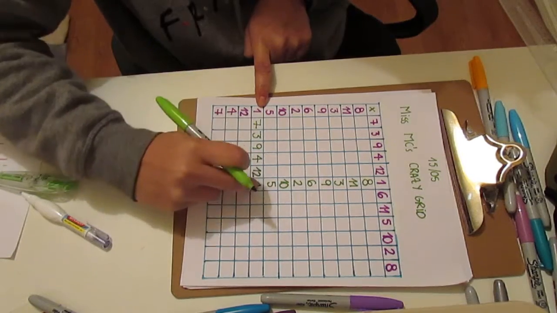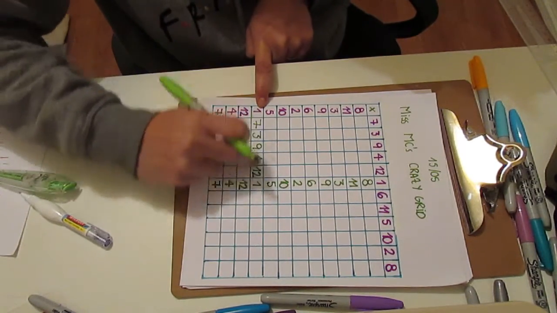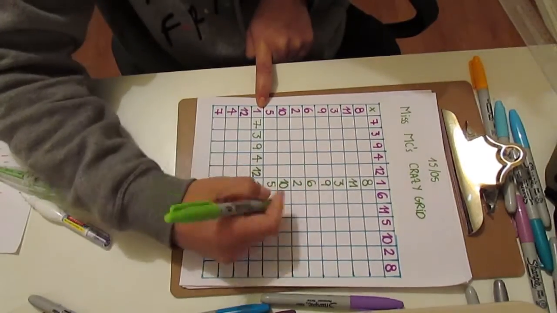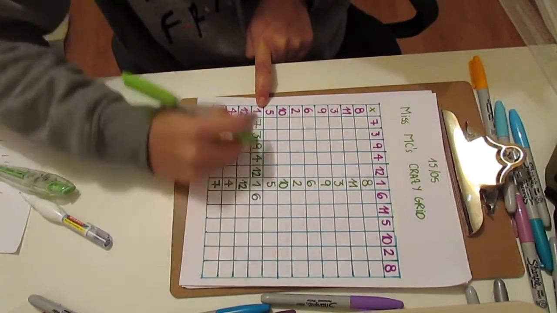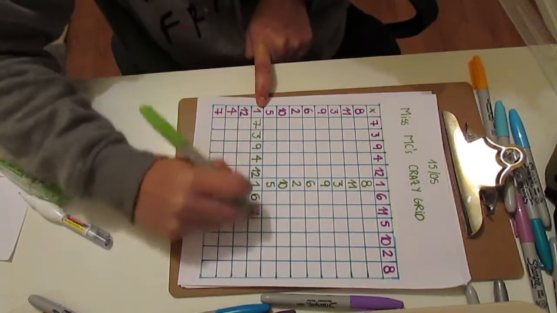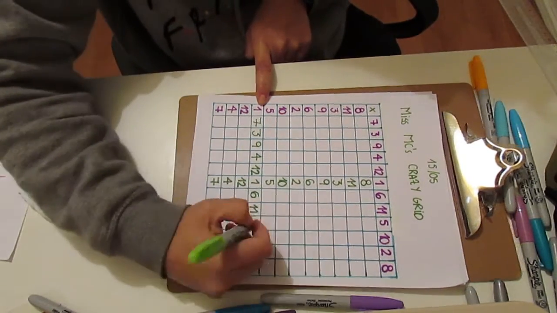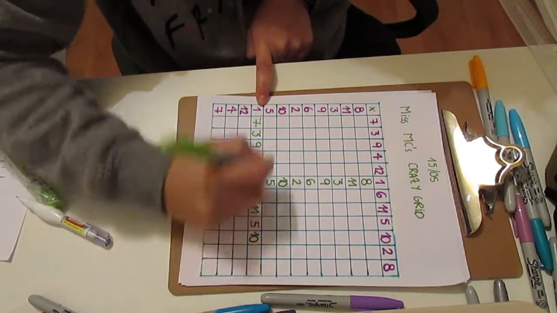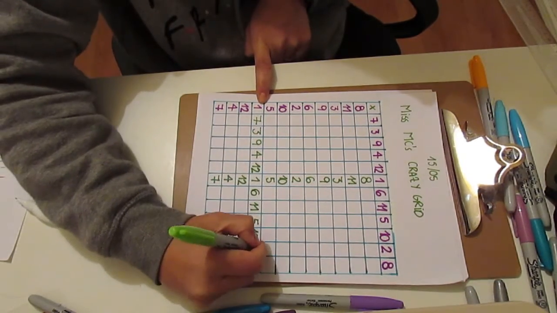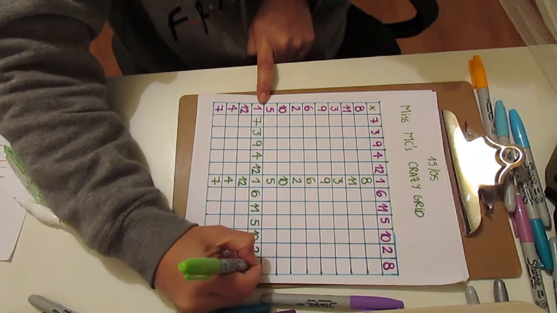And I've already done this 1 times 1. It's already done from the previous time. I go to the next one. 1 times 6 is 6. 1 times 11 is 11. 1 times 5 is 5. 1 times 10 is 10. And 1 times 2 is 2. And 1 times 8 is 8.